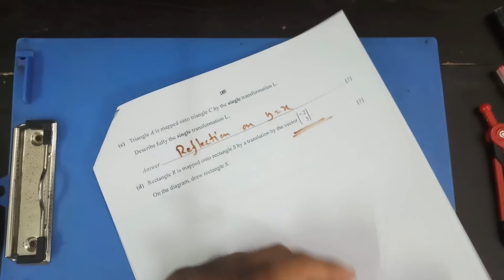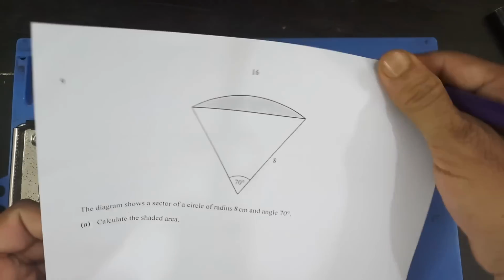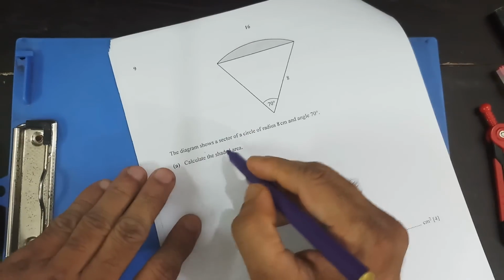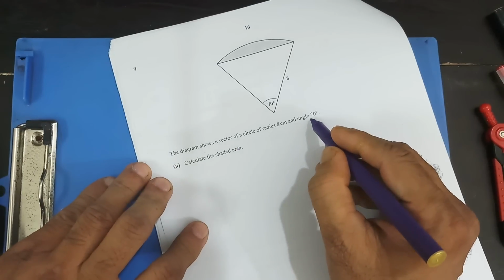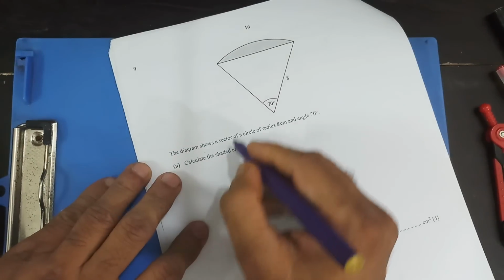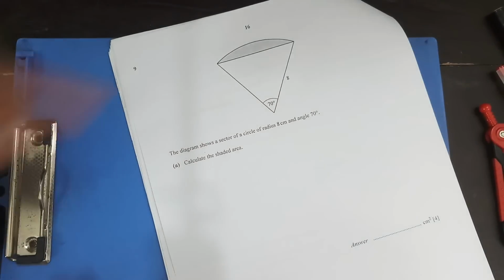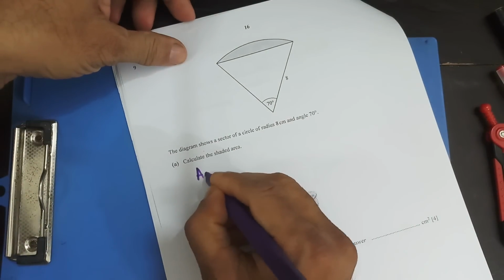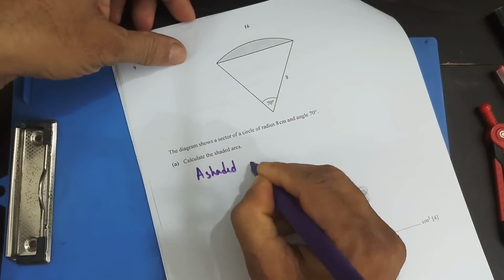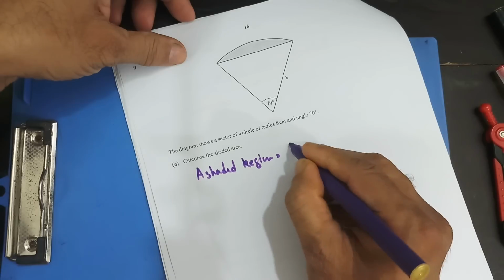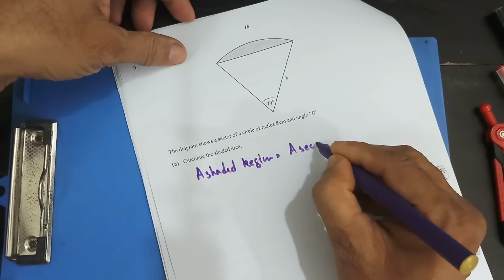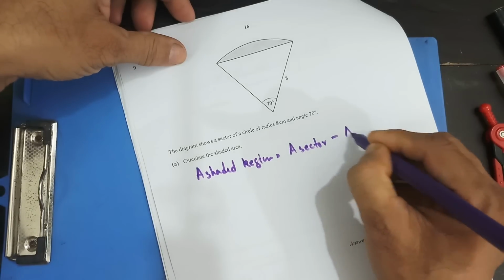Okay, so that's done. Now question number 9, it says that the diagram shows a sector of a circle of radius 8 centimeter and angle 72 degree. Calculate the shaded region. Okay, so that's the segment. So the area of the shaded region is going to be the area of the sector minus the area of the triangle.